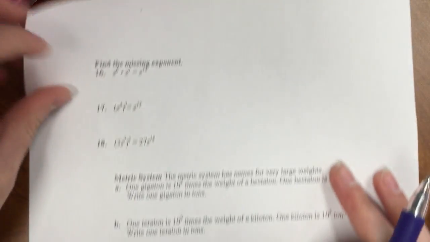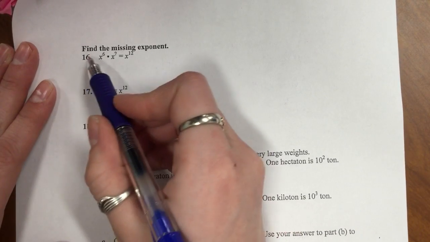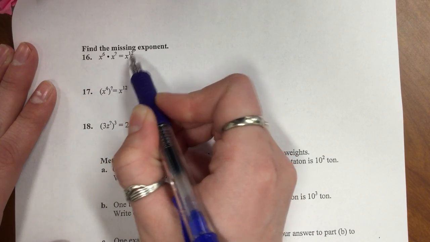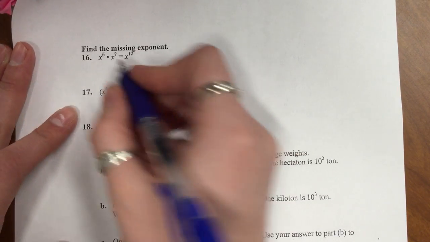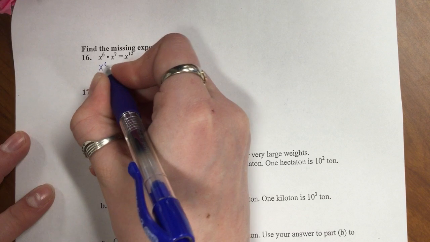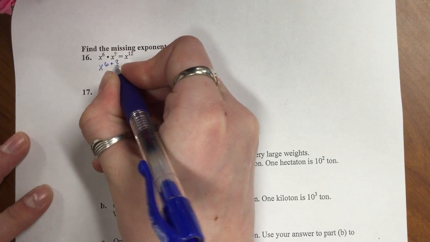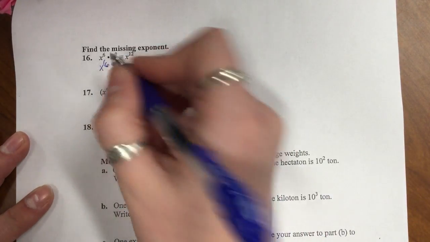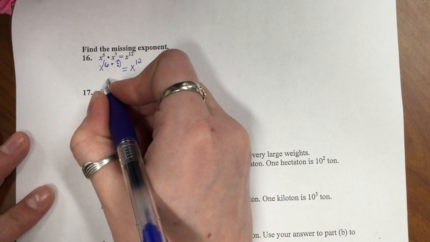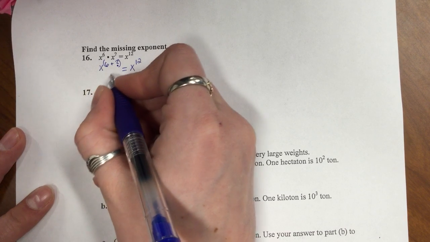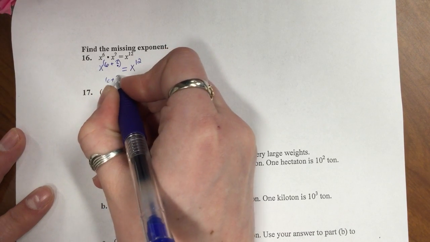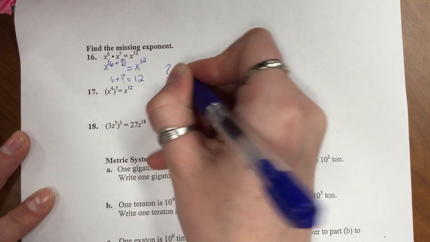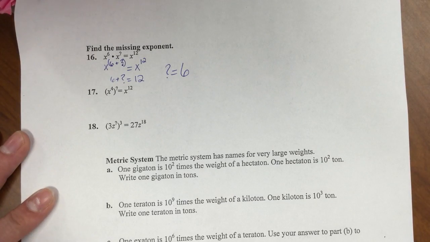Okay, find the missing exponent. Well, we need x to the 6th times x to the something equals x to the 12th. Well, we have the same base, so we would add the exponents. 6 plus what equals 12. So what does that question mark have to be? Well, 6 plus question mark has to equal 12. Subtracting the 6, we get question mark equals 6. Okay.